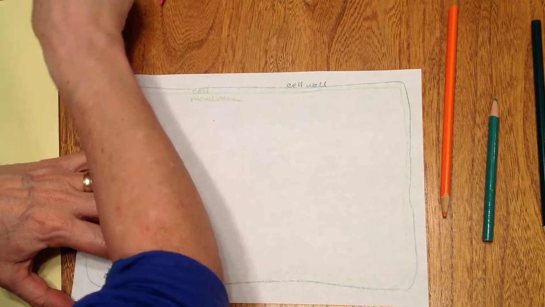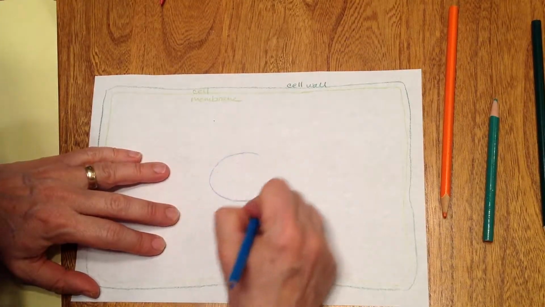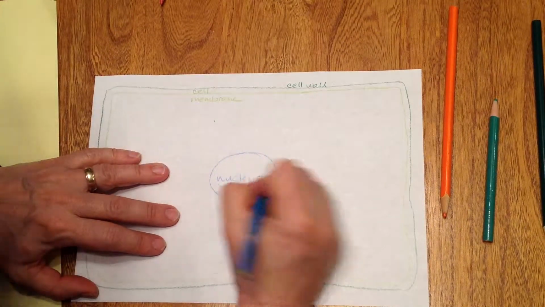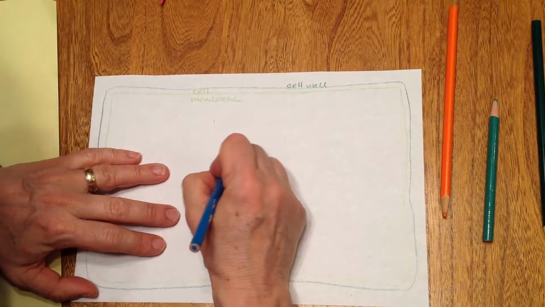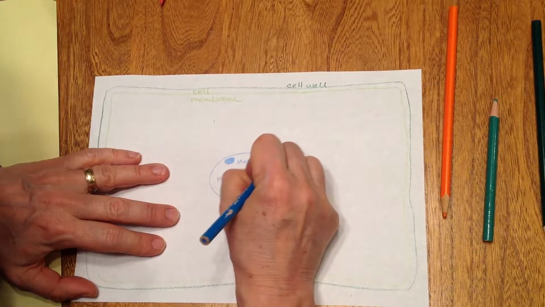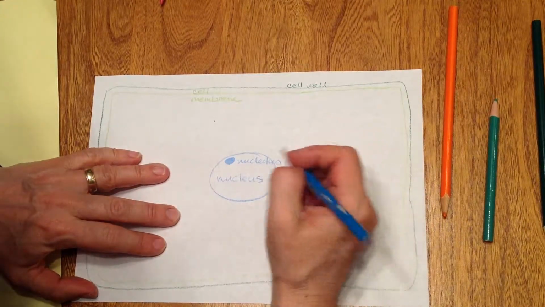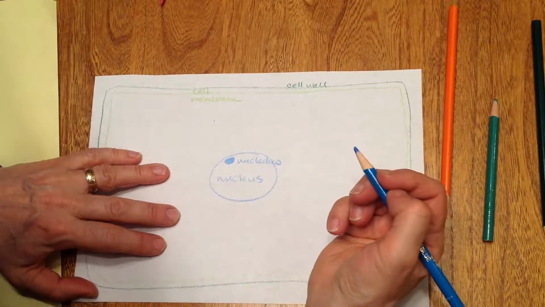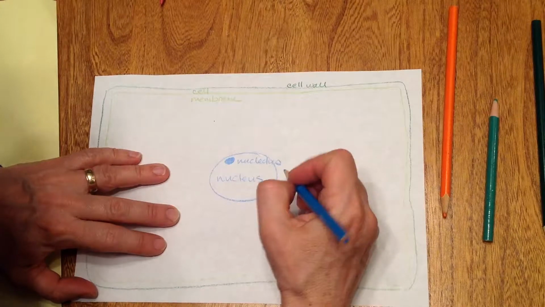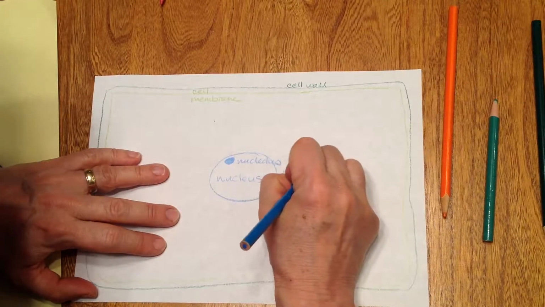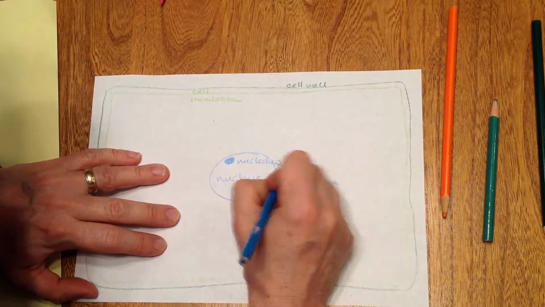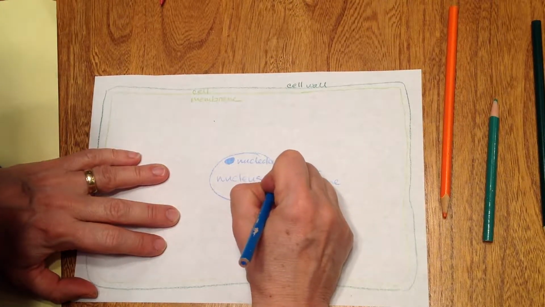Let's go ahead and put a nucleus in here. We'll just put it in the center of the cell, I guess. Nucleus. Let's go ahead and make this dark object called the nucleolus. Nucleolus, nucleoli, I guess is the plural. They stain quite nicely, and hopefully we'll be able to see that when we look at our cheek cells. Nuclear membrane would be this right here.